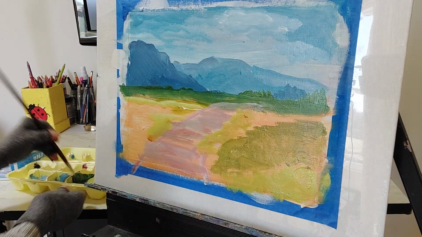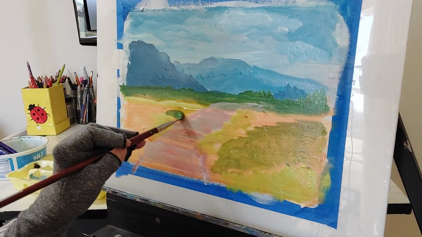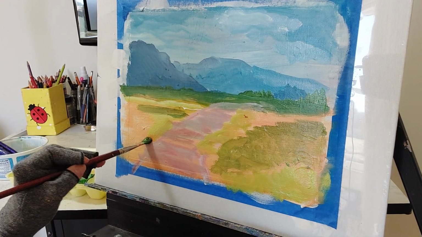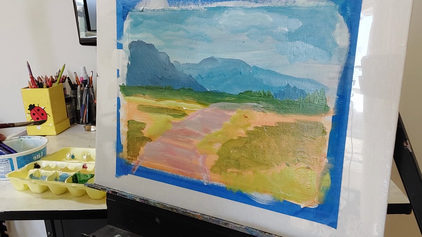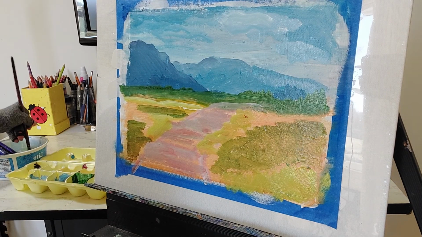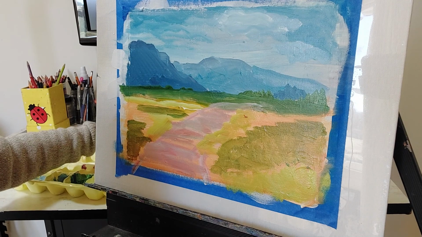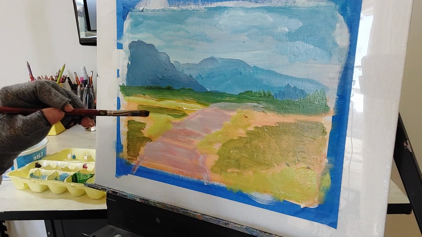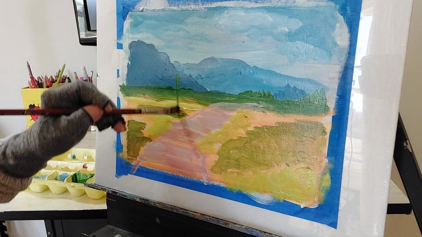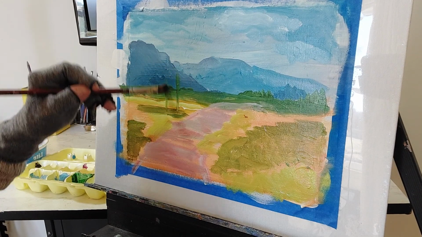And then over here, I'm going to do some darker greens in here and then over in here a little bit. All right, now I'm going to put some trees in. It looks a little bit bare. So I'm going to put a tree here and a tree here.